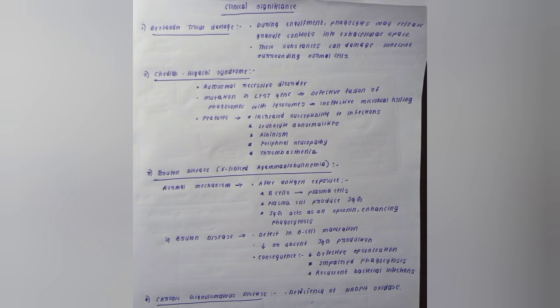So when lysosome is affected, the melanin and Schwann cells are also affected. Because of melanin, albinism comes, and because of Schwann cells, peripheral neuropathy comes. It is also related to platelets, so thrombasthenia happens.